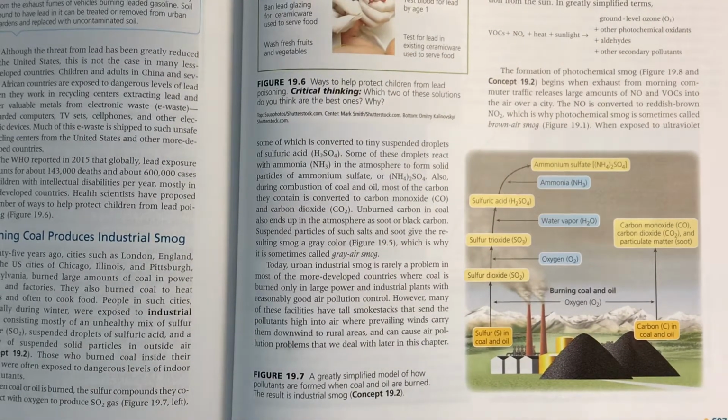How do you think industrial smog affects human health? Well, duh, you're breathing in sulfuric acid, sulfur dioxide, and particulate matter. It's kind of irritating to your lungs. And then it can lead to, over time again, strokes, heart attacks, lung cancer, and death.